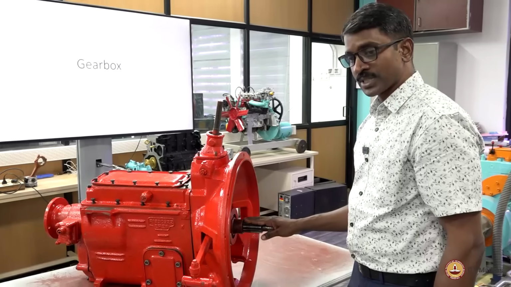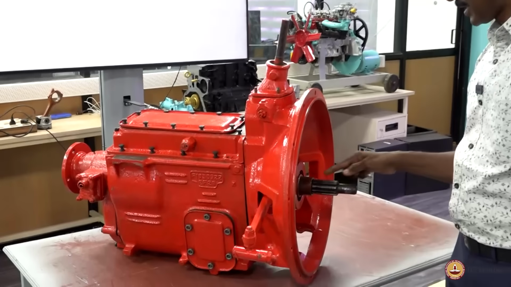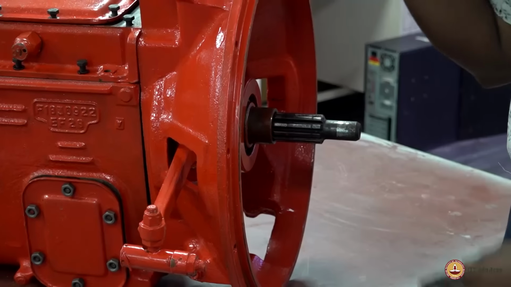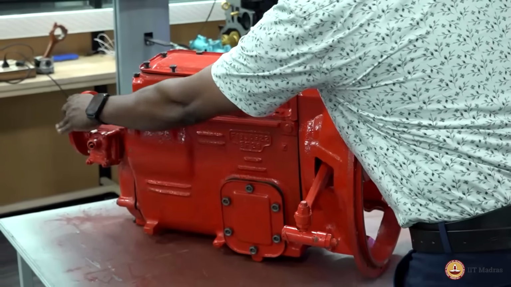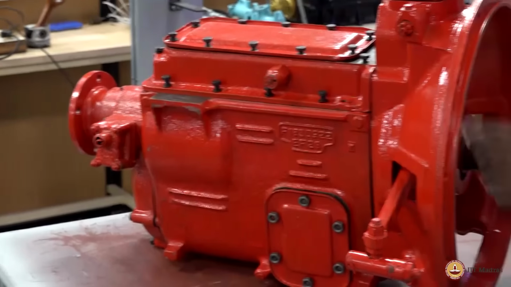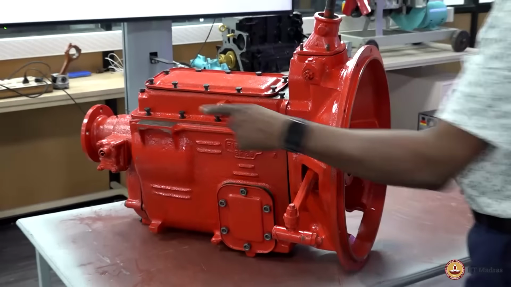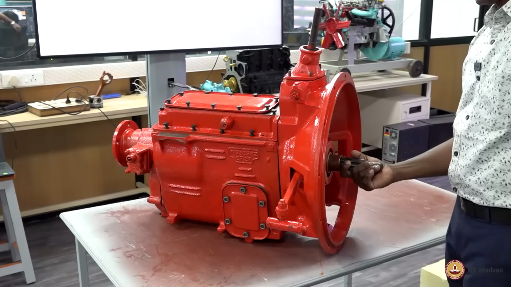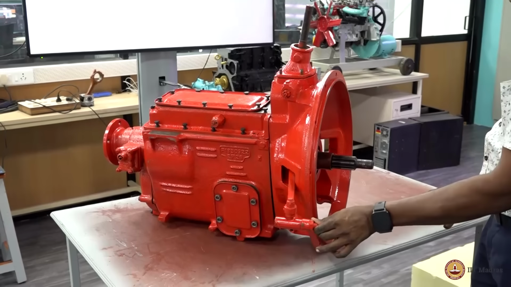This is the input shaft, where it receives power from the clutch. In these lines, the clutch friction disc will be seated. As you see, the gearbox is in neutral condition, and this is the output flange. The output flange is not rotating now. Though I rotate the input shaft, as the gear is in neutral condition, the output flange to the final drive is not being rotated. And typically the driver operates this clutch lever.